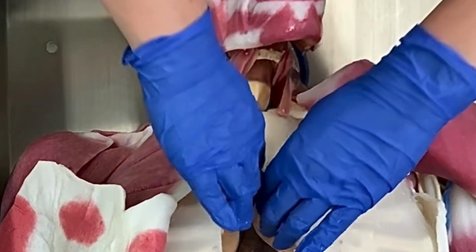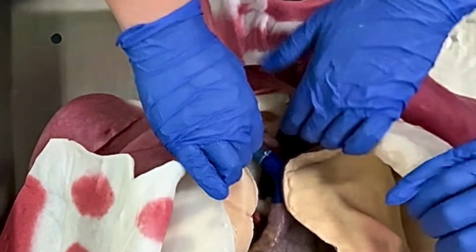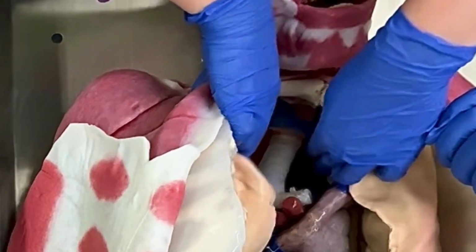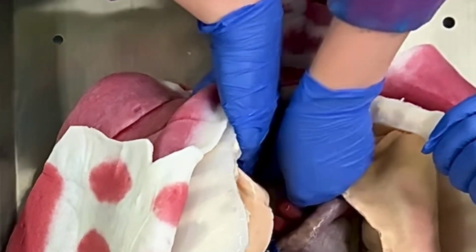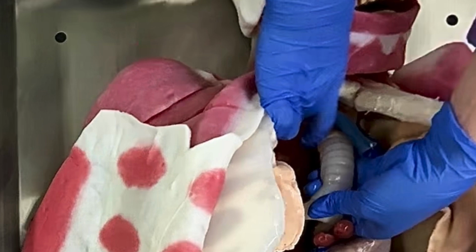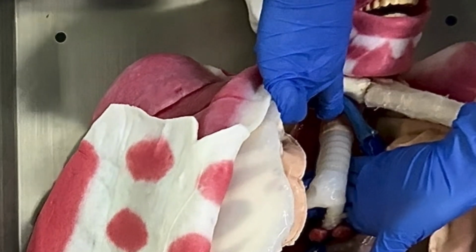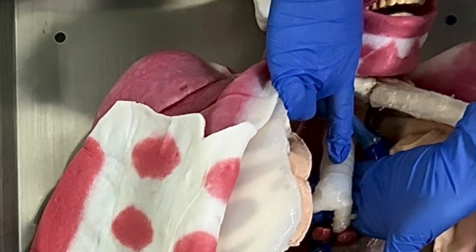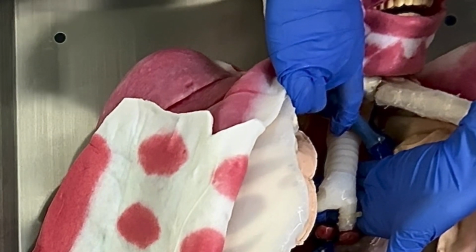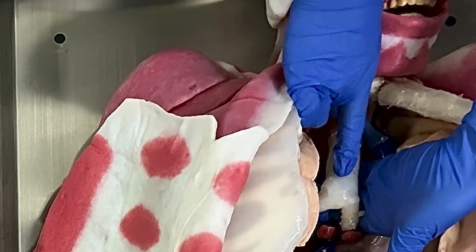And then inferior to the larynx, we are going to have the trachea. So here we have the trachea. I'm going to try to pull it up as much as possible. And we can even see the C-shaped tracheal cartilages or tracheal rings.